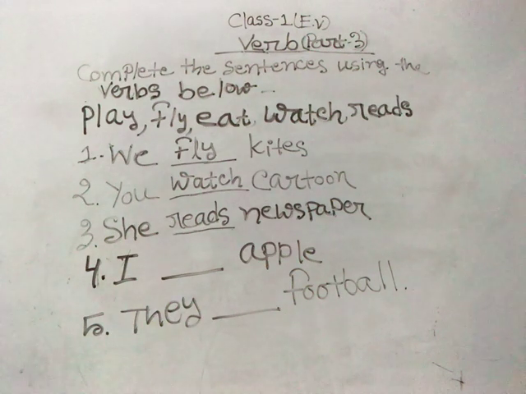So I guess apple. So with it, should I use any s or es? No. Why? Because I is the first person. So with the first person, in present tense, we can never add s or es to the principal verb, or the main verb, or the action verb. So here the correct verb will be eat. I eat apple.